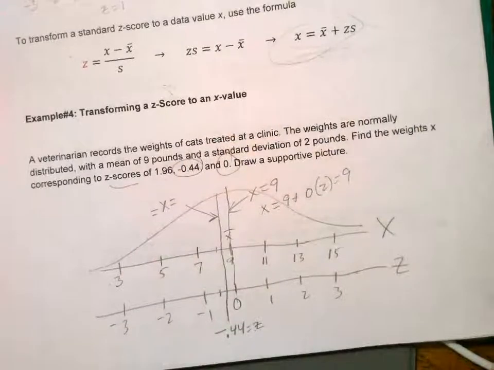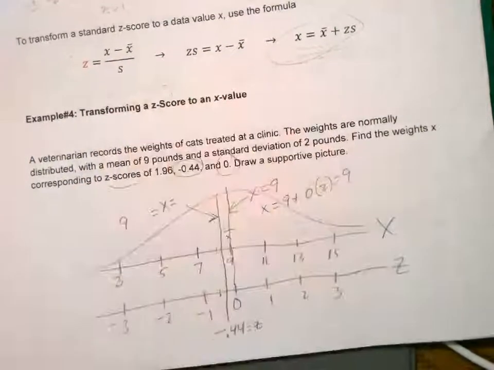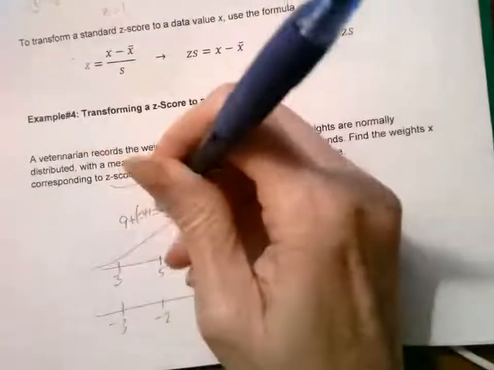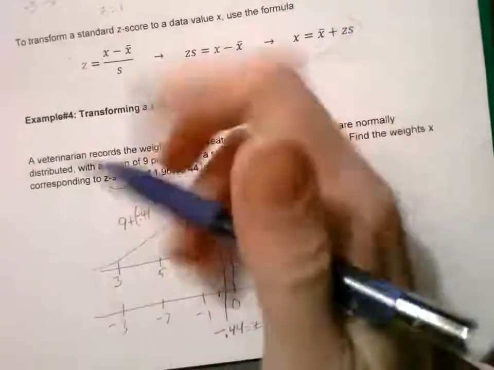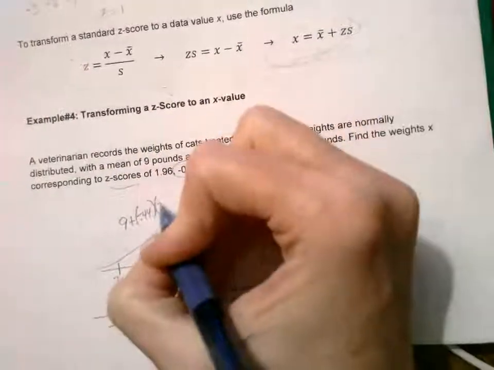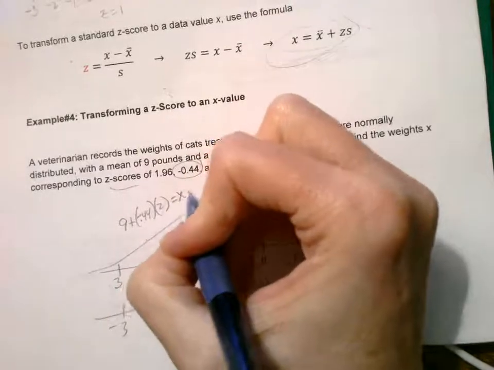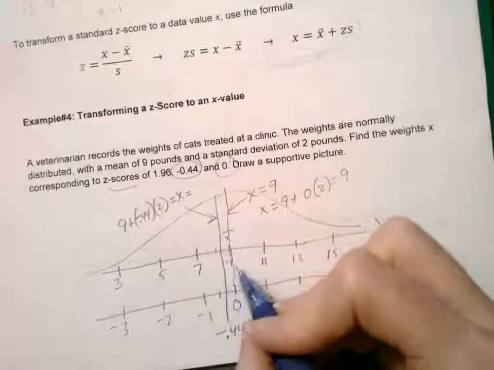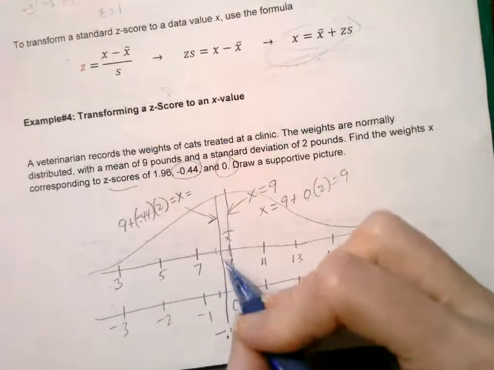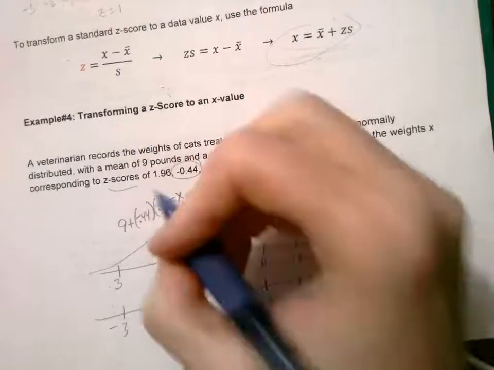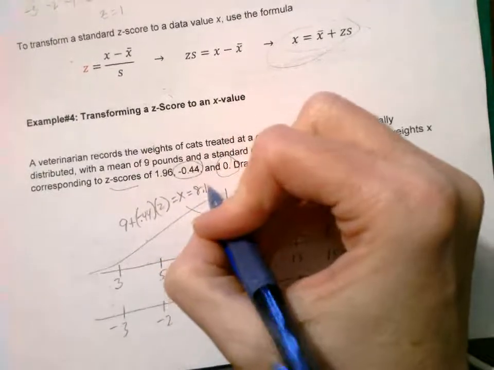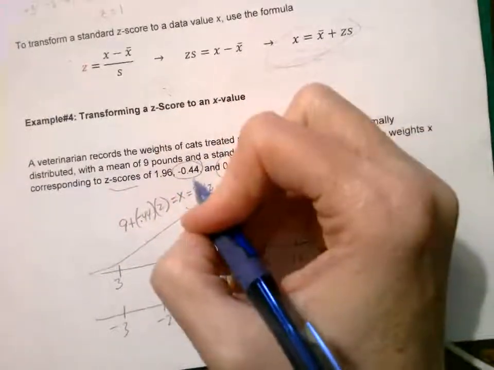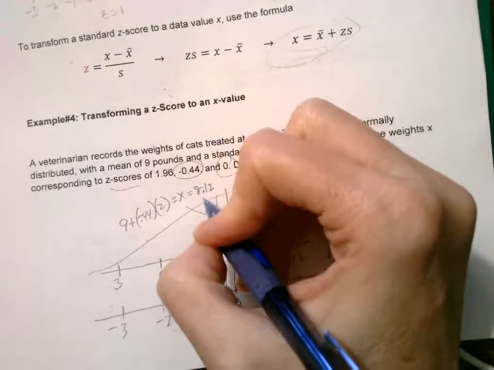So that would be our x bar, which is 9, plus our z, times our standard deviation. That's going to give us our x. What do we expect it to be? If that's 7, that's 9, that's 8. We expect it to be a little higher than an 8, and actually it comes out to 8.12.